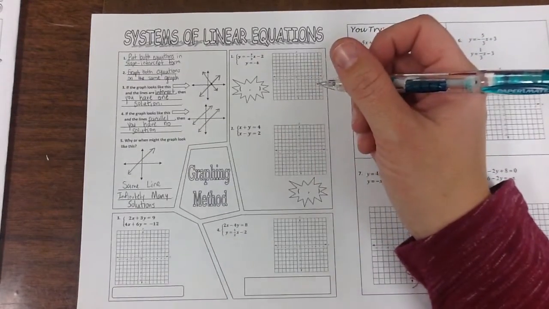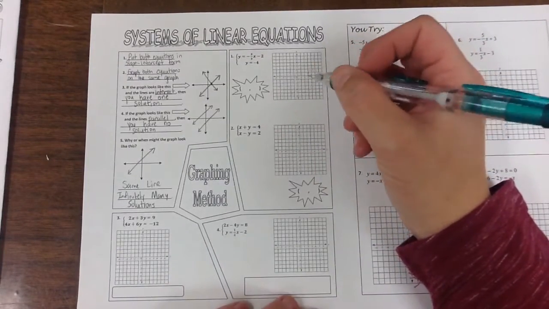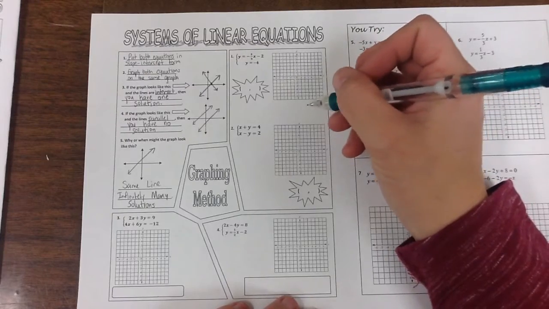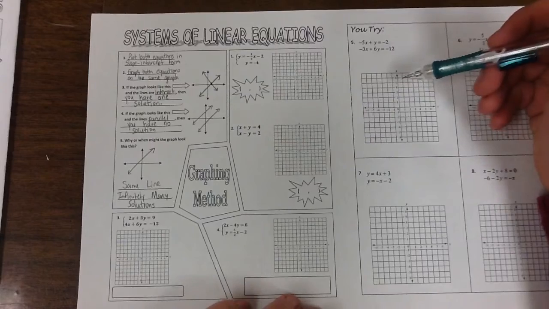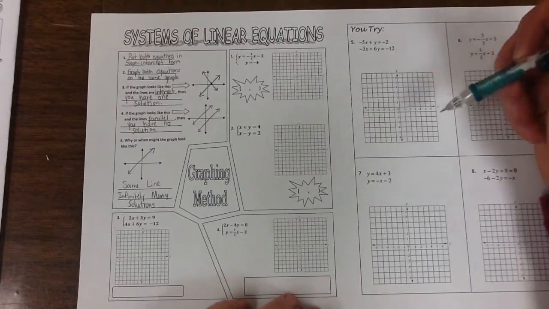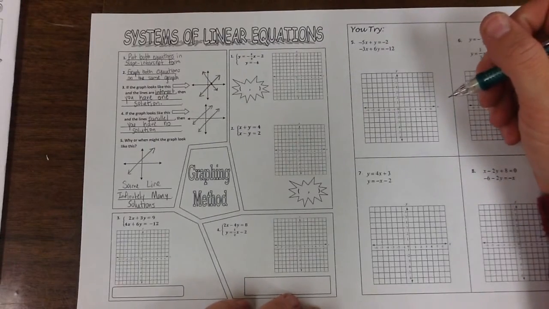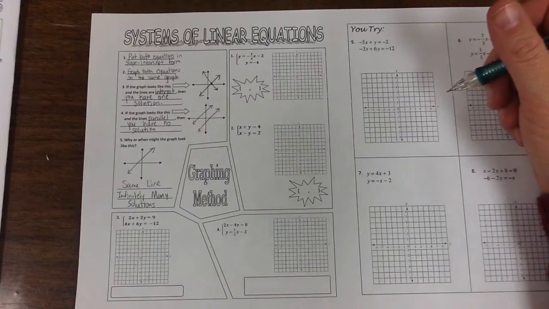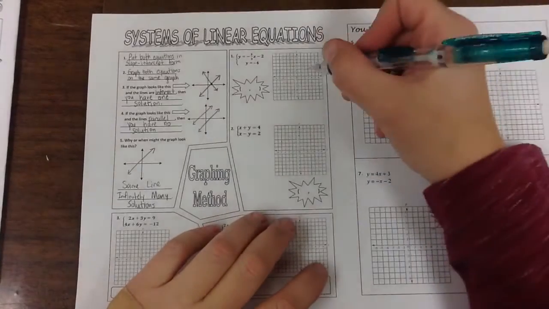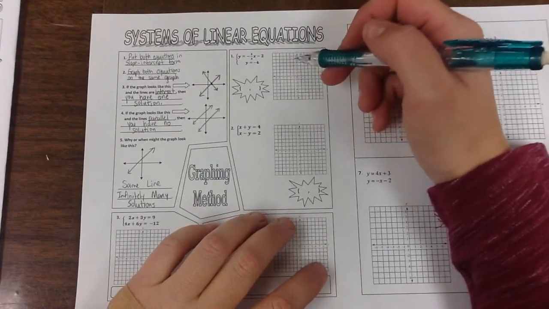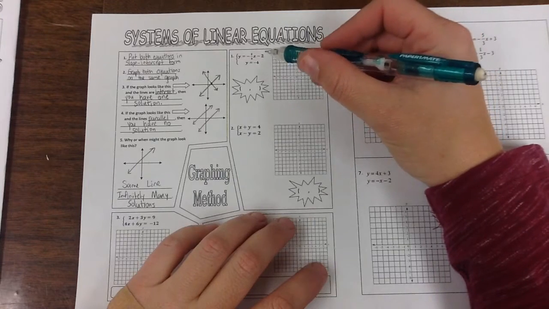All right, so now we are going to do some examples together. I'm going to do a few with you, and then when we get to the you try section, I'm going to have you pause the video, try these, and then come back and check your solutions once we get to that part. But we're going to do 4 of them together to make sure that you understand how graphing works.